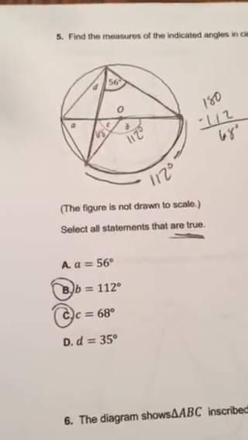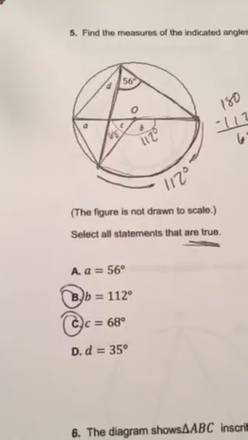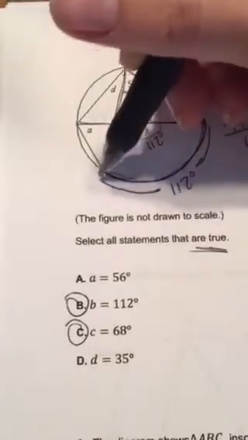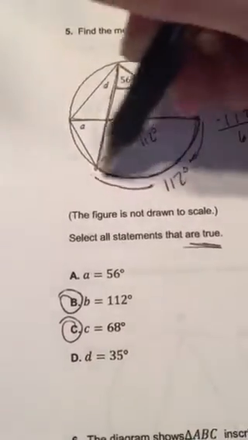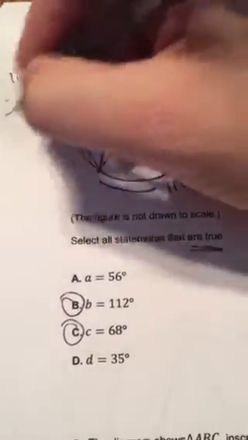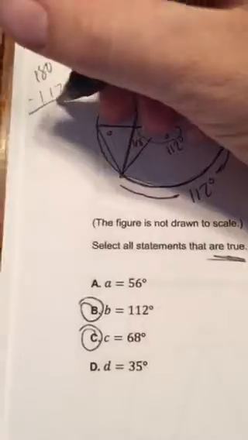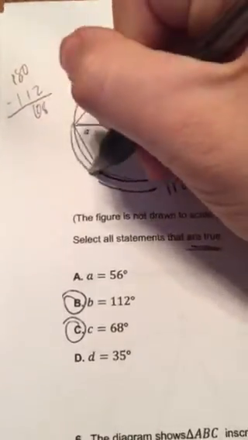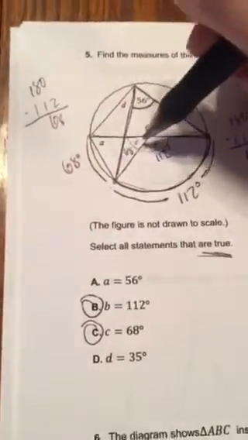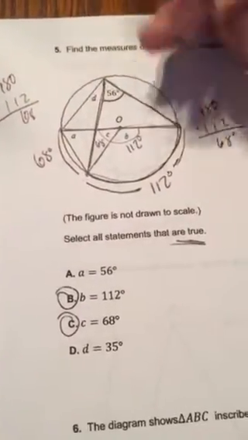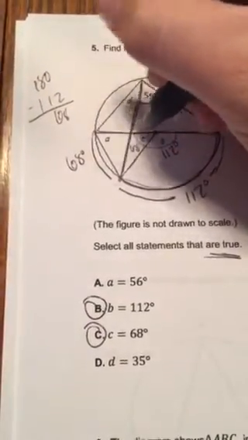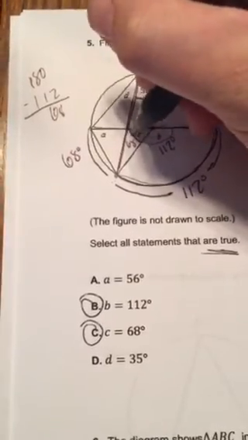Okay, what about A? Well, while I'm at it, if I know this arc from here to here is 112, note halfway around the circle is 180. So what I would do is just take 180 again, subtract 112. And if I take 180, subtract 112 again, that's 68 degrees. So the arc from here to here is also 68 degrees. Okay, how does that help? And again, that's across the central angle. Okay, how could I find A? Well, let's see, C is at 68 degrees.